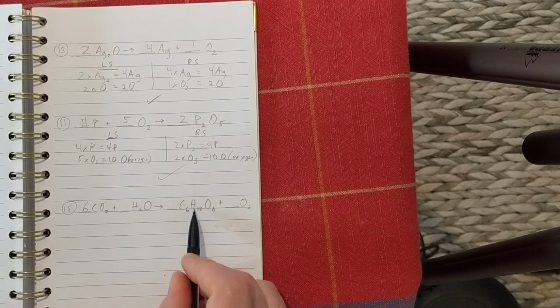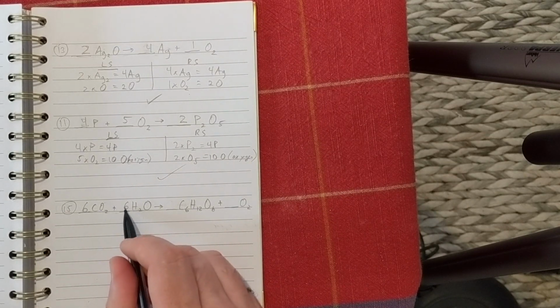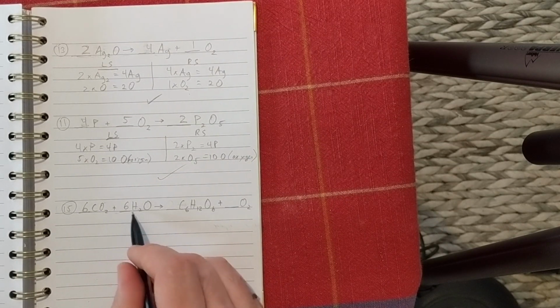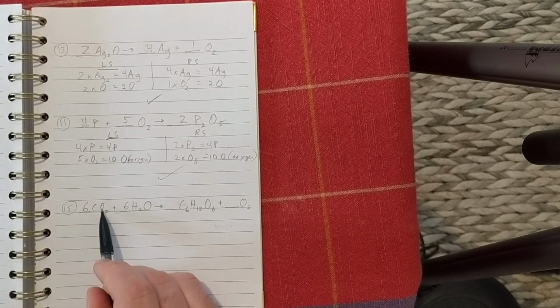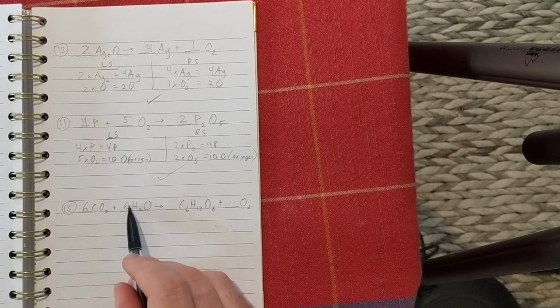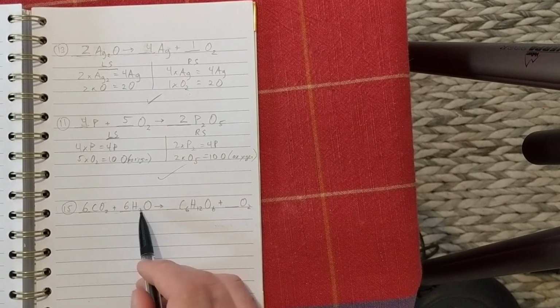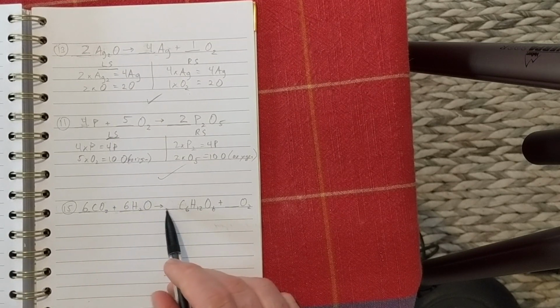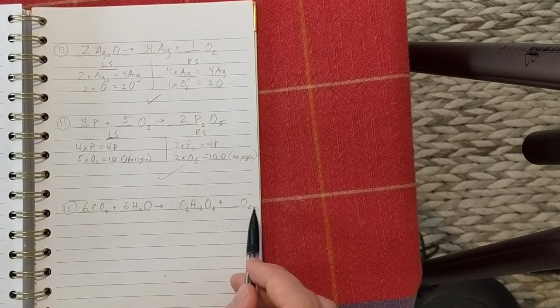Hydrogen, there's 12 here and 2 here. So I need to multiply that by 6. 6 times 2 is 12. So now the hydrogens are balanced. Let's check the oxygens. Okay, 6 times O2, that means there are 12 oxygens here and 6 oxygens here. So in total, there are 18 oxygens on the left side. And then on the right side, we have 6 here and 2 here. So that's 8. So they're not balanced.